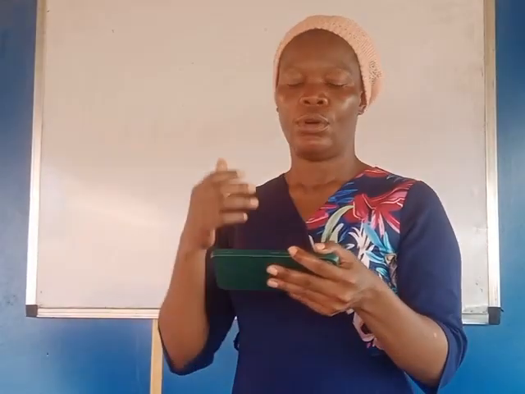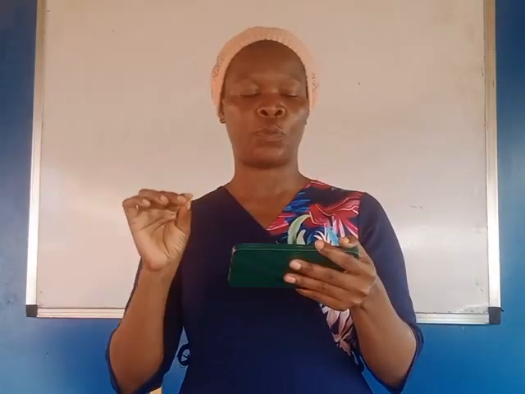WHO guideline. The World Health Organization emphasizes the need for stability testing for pharmaceutical products, especially for those intended for global markets with diverse climatic conditions. WHO classifies stability zones based on temperature and humidity. Zone 1, temperate. Zone 2, subtropical and Mediterranean. Zone 3, hot and dry. Zone 4, hot and humid.